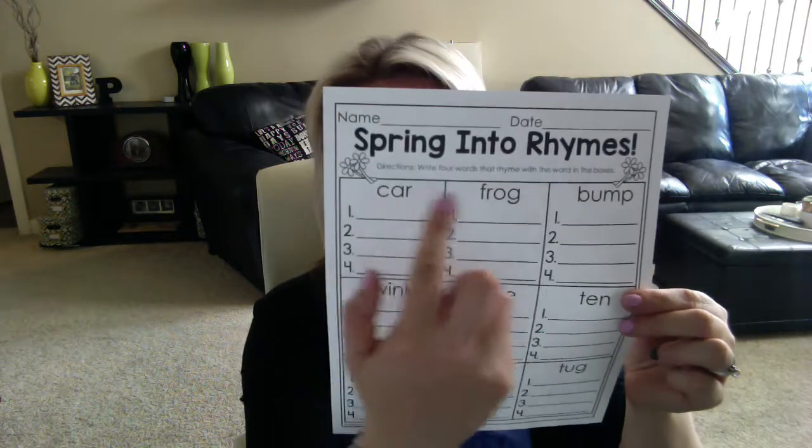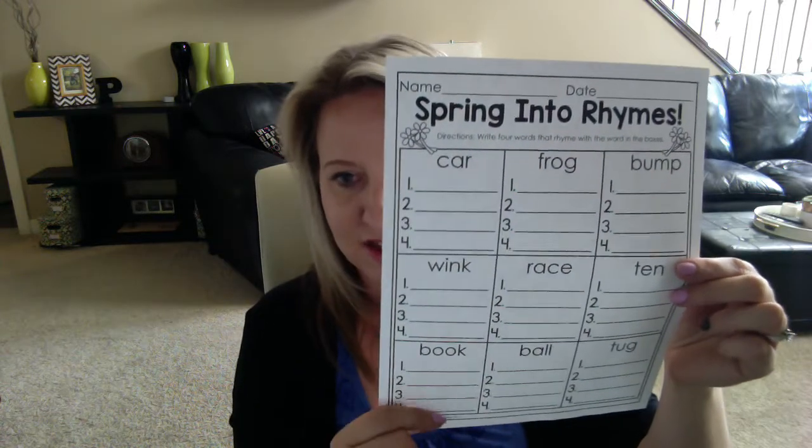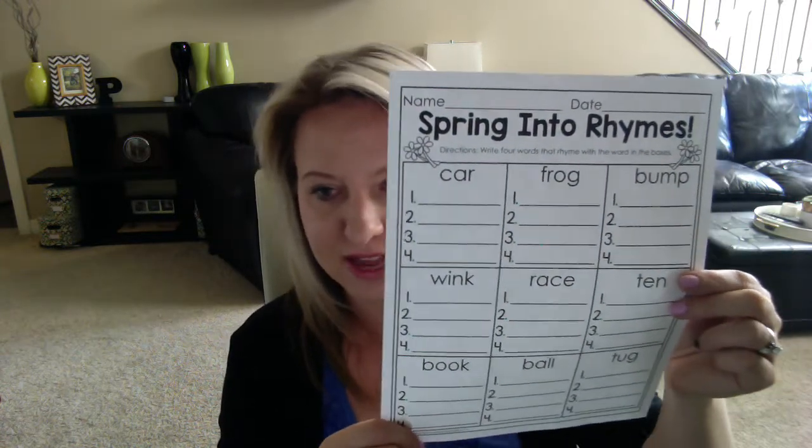And at the top of each of these boxes is a word. And we would like for you to try to come up with 4 other words that rhyme with the word at the top. So for example, I'm going to do the first one for you. I'm going to do the word car. Now if I think of the word car, I know that the part that I'm looking for to rhyme is the A-R at the end. So I can go through the alphabet and I can start even at the very beginning.